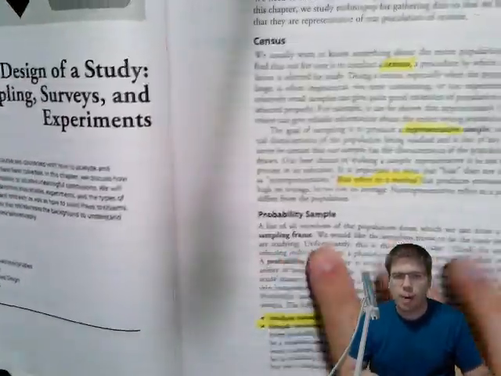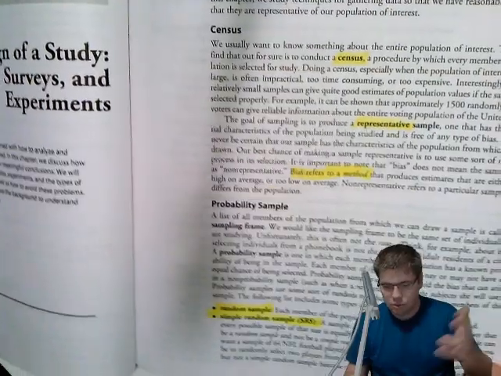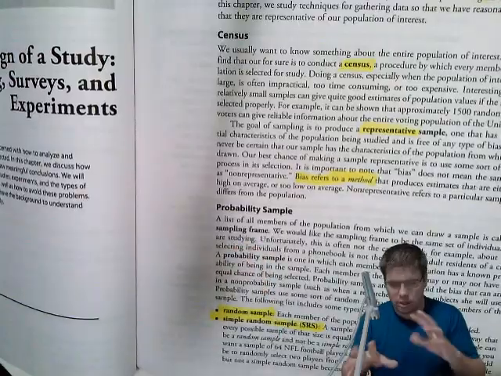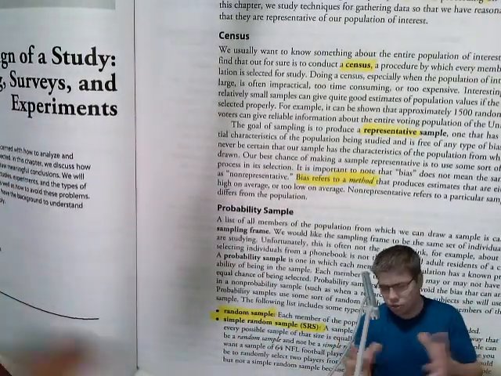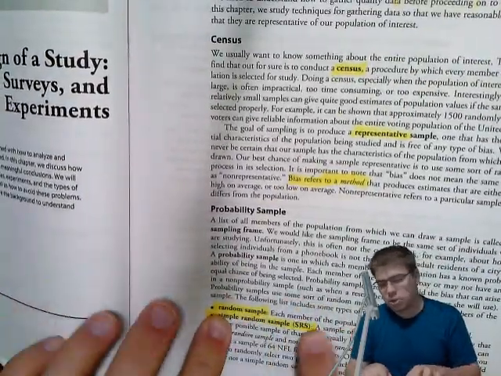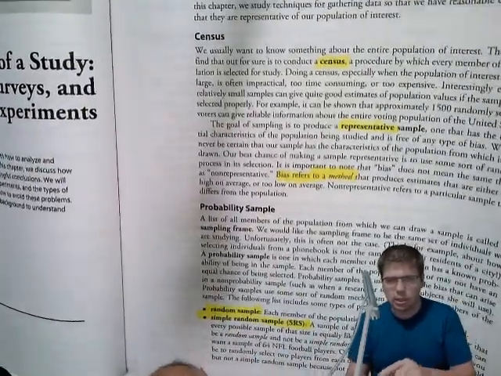So we try to use probability samples, where we ultimately use chance to make that decision. We could find the probability of all of those sampling frames, like all the possible people we could select from. Probability sampling methods are generally our good sampling methods. A random sample is also a general term where every member of the population is equally likely to be included.